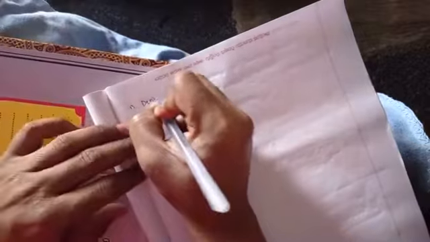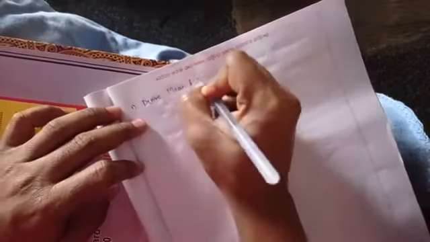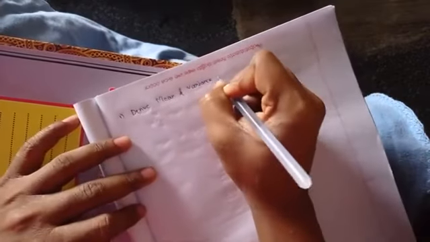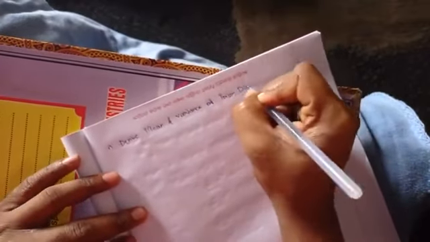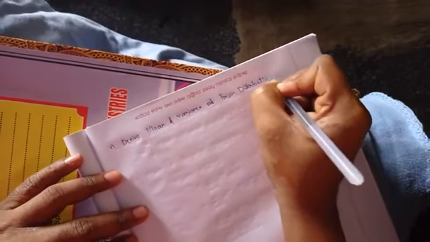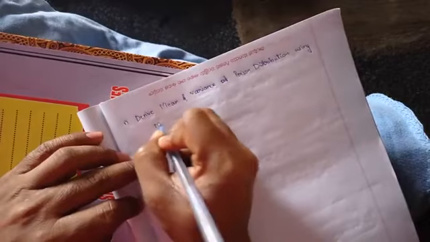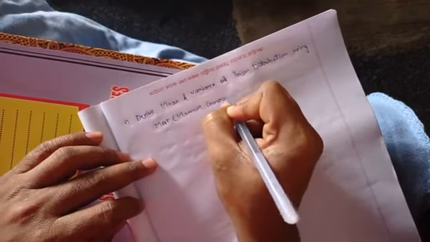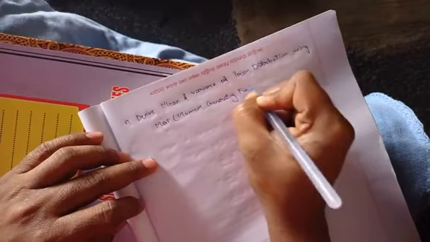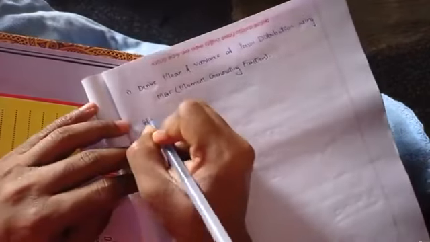Hello guys, now let us move to another problem, that is, we have to derive the mean and variance of Poisson distribution using MGF, that is, moment generating function. So let us derive. The first question is nothing but derive mean and variance of Poisson distribution using MGF, that is moment generating function. So we all know that, so let us derive this step by step.